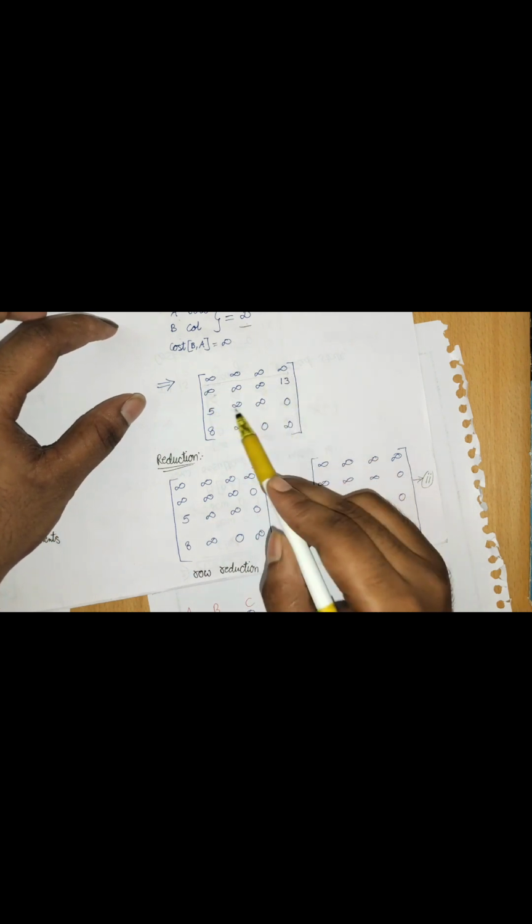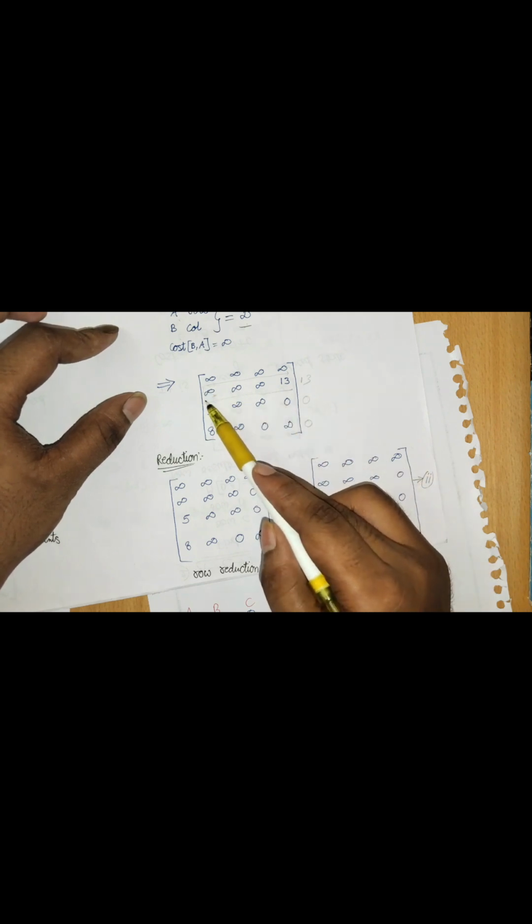See, in the first row you have all the infinities, no need to reduce. In this row minimum element is 13. In this row minimum element is 0, so no need to reduce. In this row minimum element is 0, no need to reduce. So the only row you have to reduce is the second row. You have to subtract the whole second row with element 13. Infinity minus 13, infinity. Infinity minus 13, infinity. Infinity minus 13, infinity. 13 minus 13, 0. Okay. The rest of the rows remain the same. We have achieved row reduction.